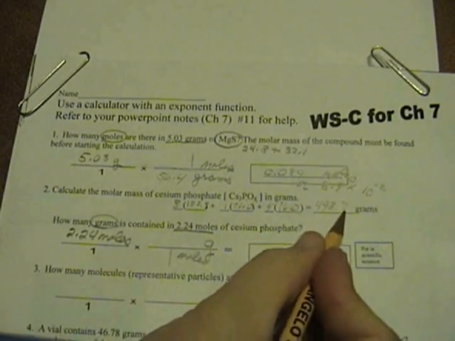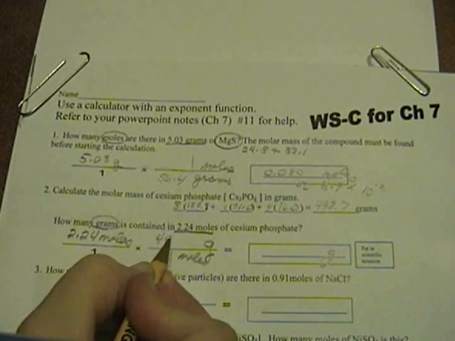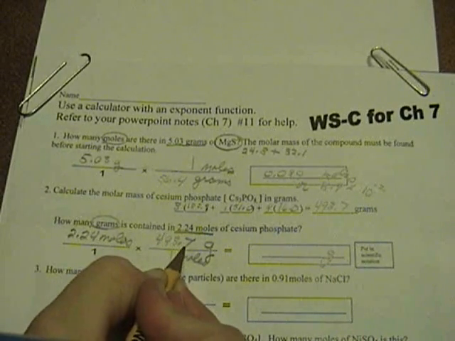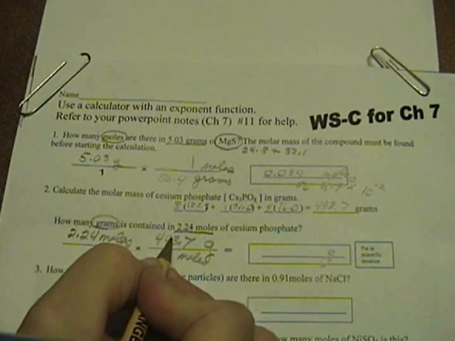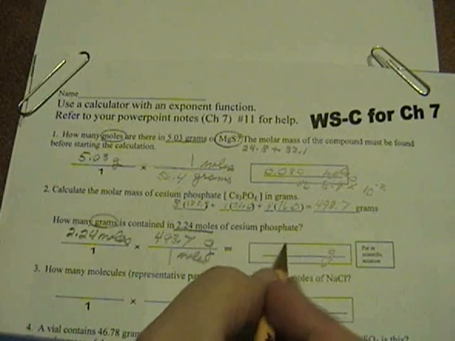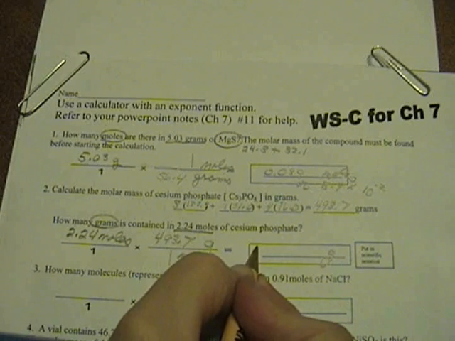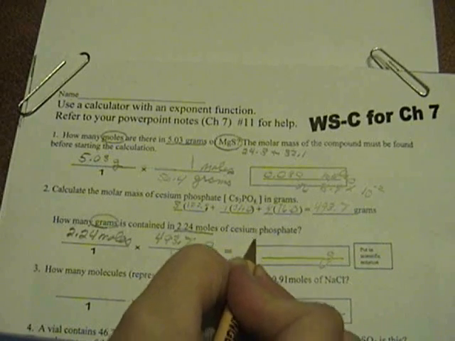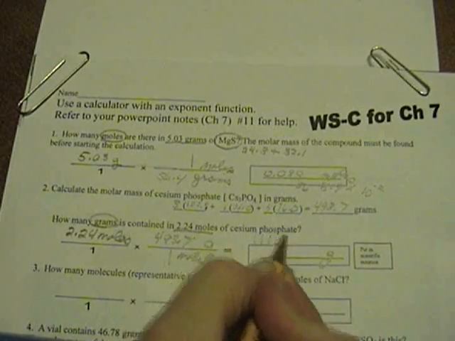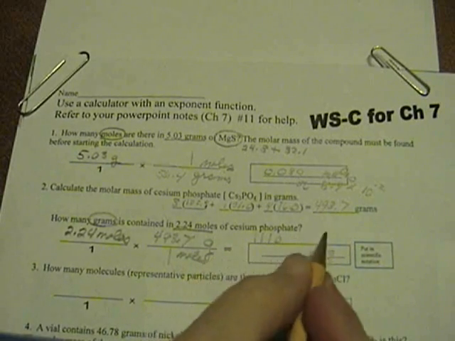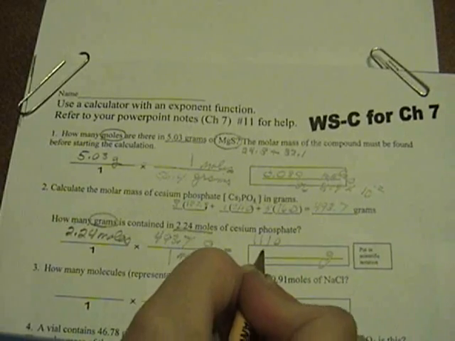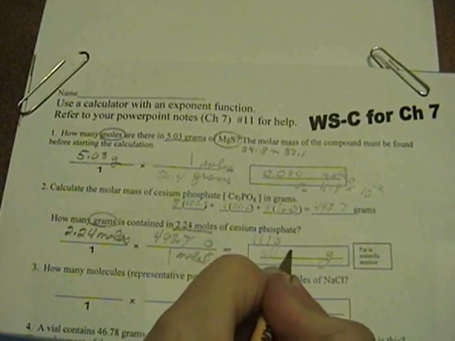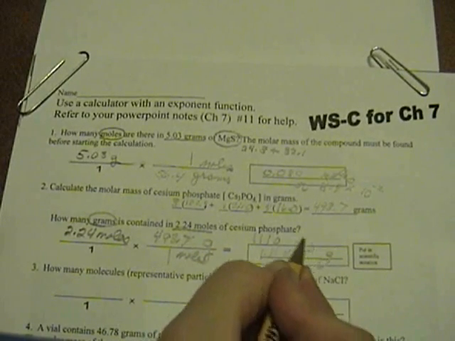Right? And then I'm going to put this number right here. And then I'm going to go this times this. And it'll equal a number, and you can either do it like this, 1110 grams, or you can put it in scientific notation, which would be 1.11 times 10 to the third.